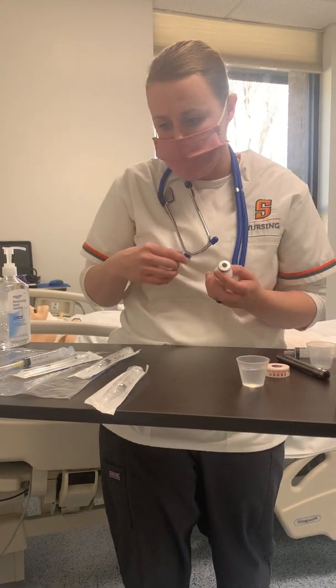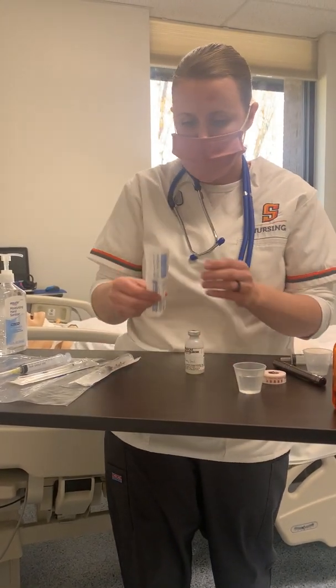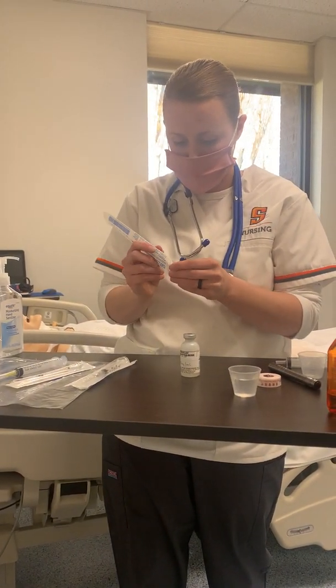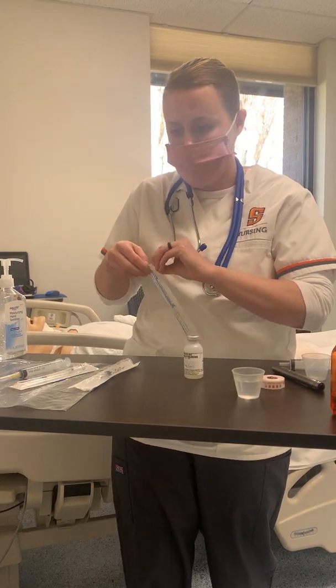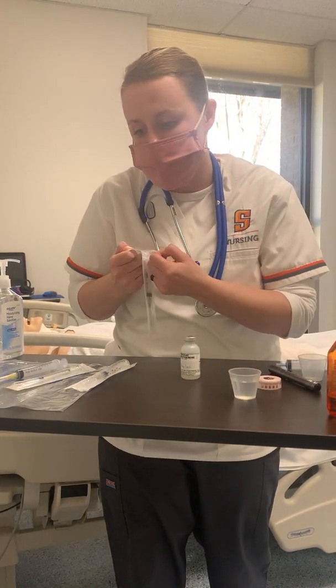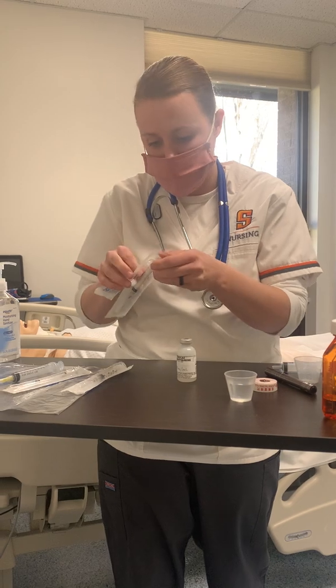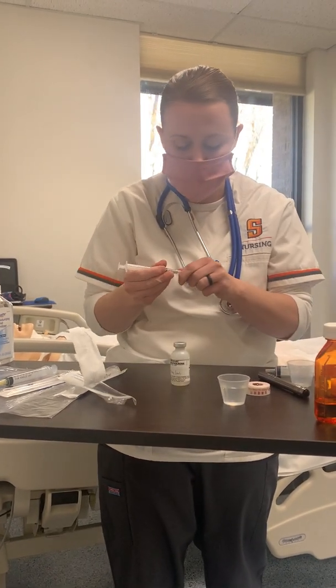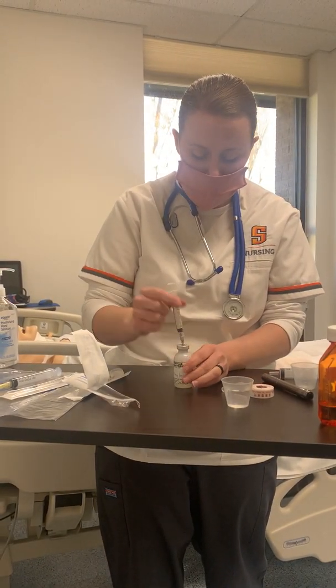So 20. And then we're going to draw up 1.9 milliliters of Toradol. And then we would have Rocephin too, and that's going to be in an IV, so our RN is going to have to draw that up.